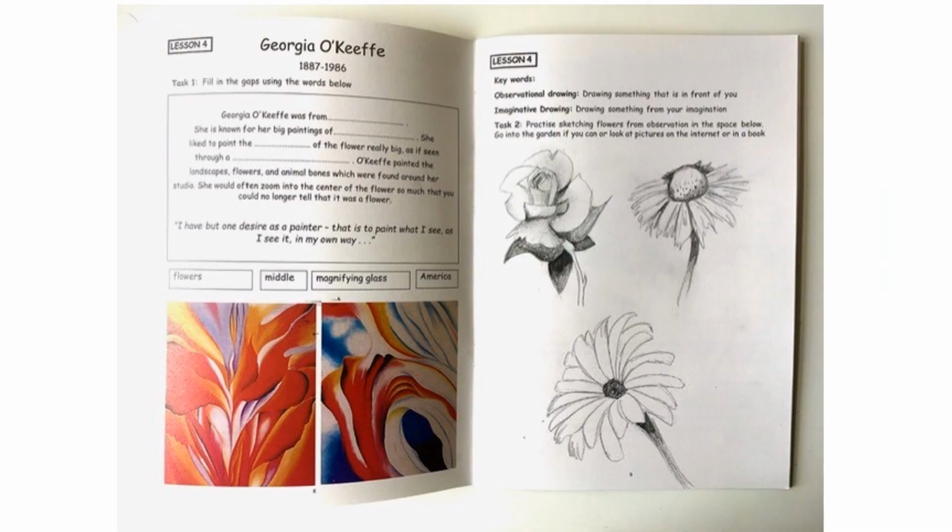So for your task today, I would like you to fill in the gaps on page 8 of your booklet and then move on to page 9. And our key words today are observational drawing, which means drawing something that is in front of you. And that's the opposite of imaginative drawing, where you're drawing something from your imagination or something within you.